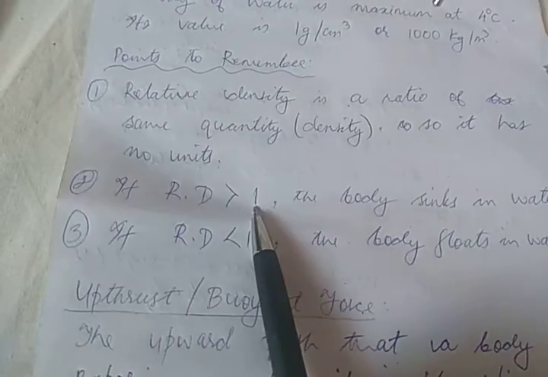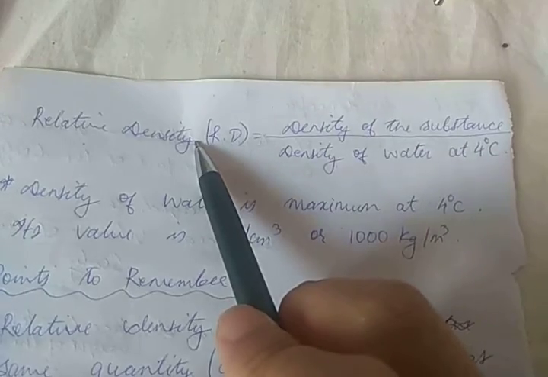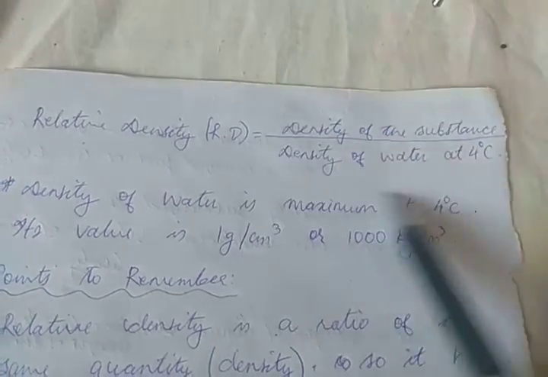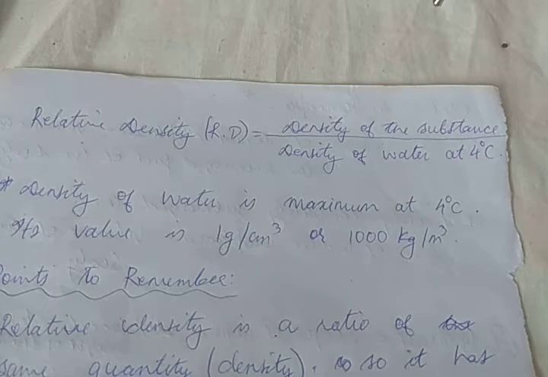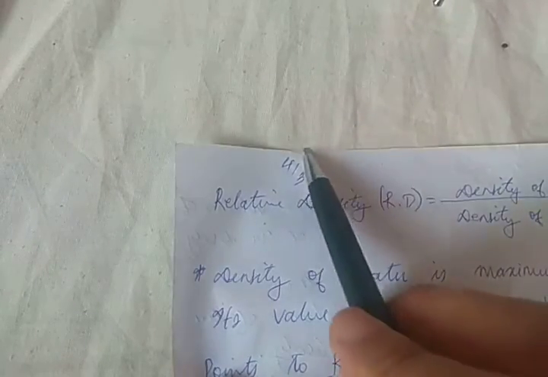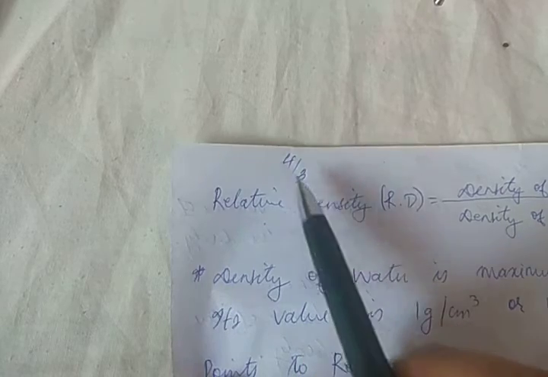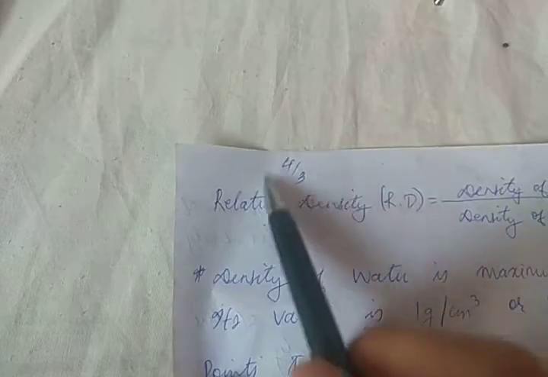Another thing, if relative density is greater than 1, now what do you understand by this? Relative density actually is a fraction. So when is a fraction greater than 1? A fraction is greater than 1 when the numerator is greater than the denominator. Like for example, 4 by 3. This 4 by 3 is a fraction which is greater than 1 because the numerator is greater than the denominator. So whenever the numerator is greater than the denominator, the fraction becomes greater than 1.